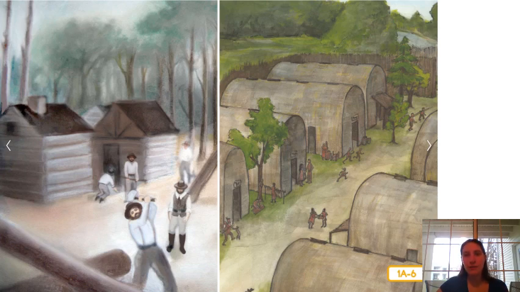The word claimed means that the settlers said the land belonged to them, even though the Native Americans had been living on that land for thousands of years. The English formed colonies, or settlements controlled by faraway England, from Massachusetts all the way to Georgia. Now we know what happens next.